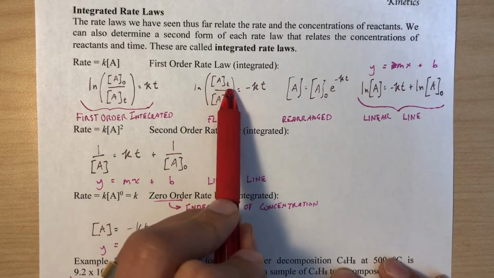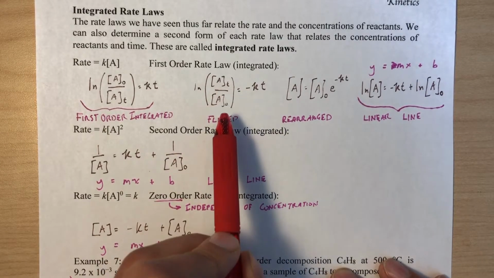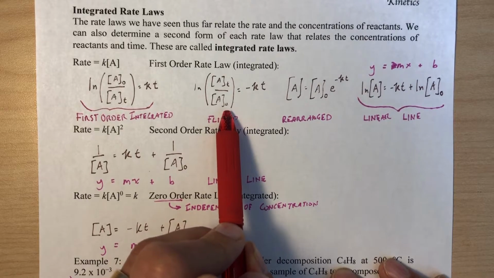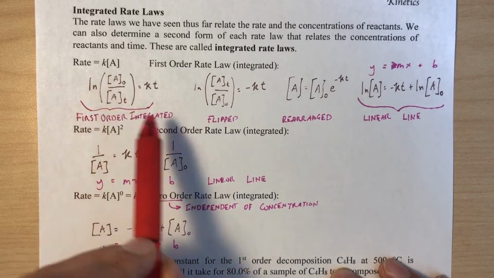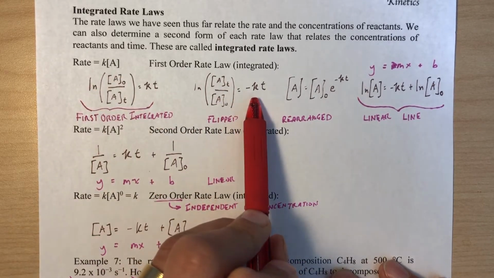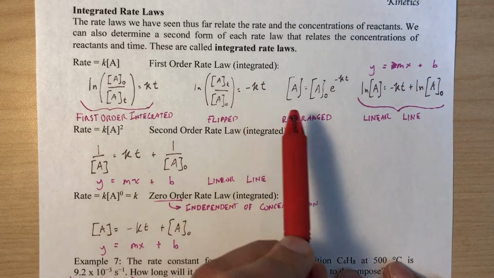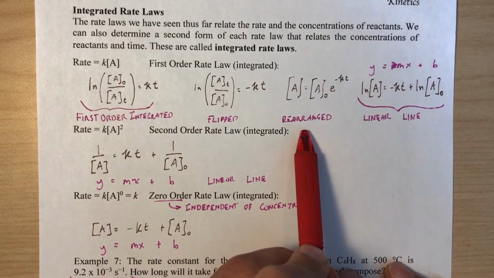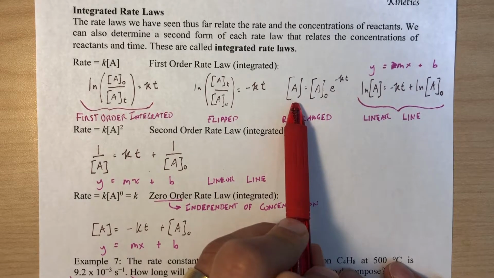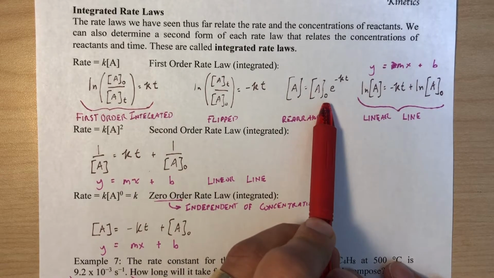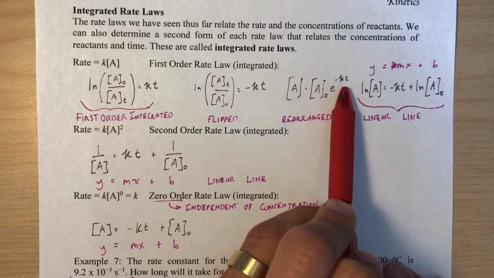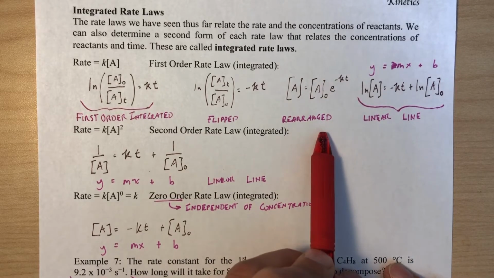So if we then put the concentration of A at time t divided by the concentration of A initially, if we just flip that from the original one, we get negative kt. If we then rearrange, we can get another form of the equation, which is the concentration of A at time t is equal to the initial concentration of A times e raised to the negative kt, which can sometimes be useful.